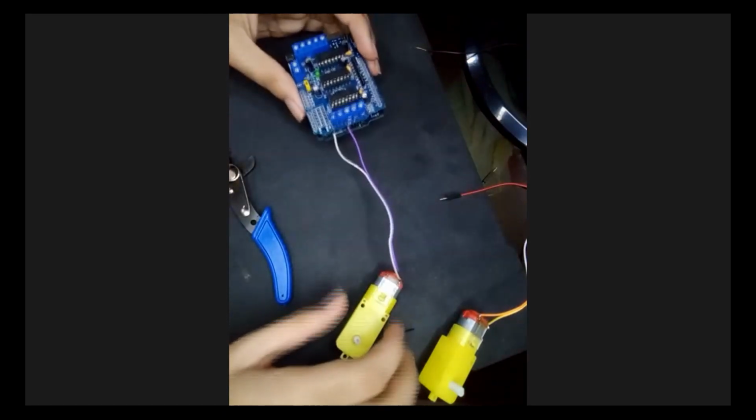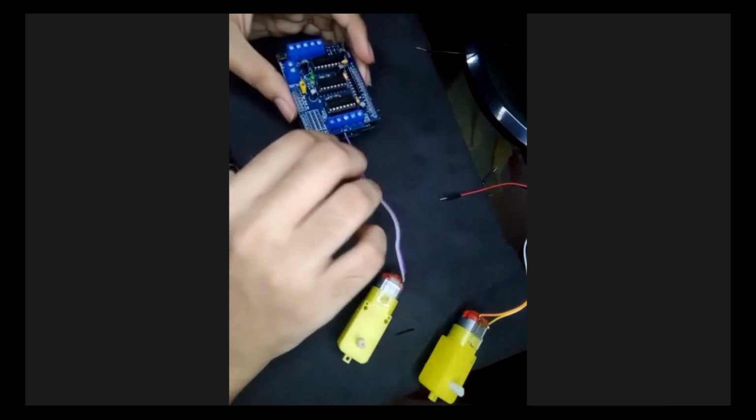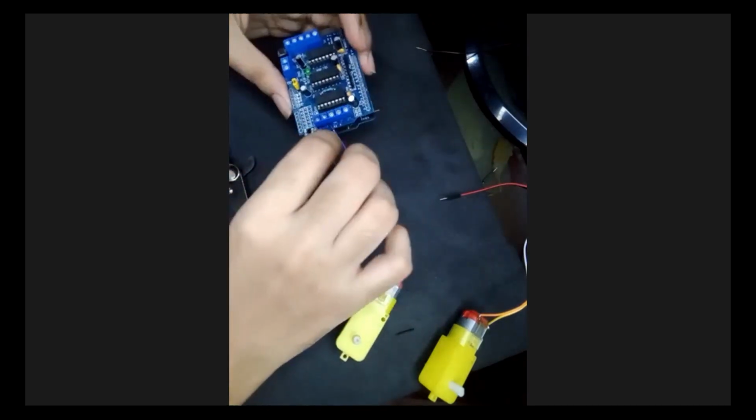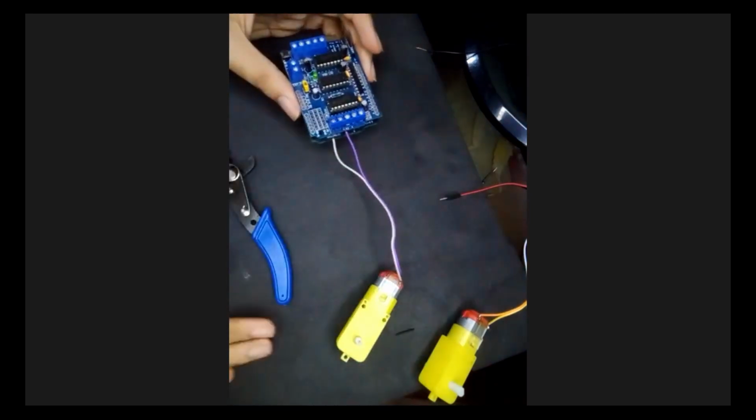Okay, so now I have connected my DC motor to my shield. Just put a light tug on these wires. If they don't come out, that's it. Do not pull too hard and do not push these screws in too much because they may just get jammed in there.